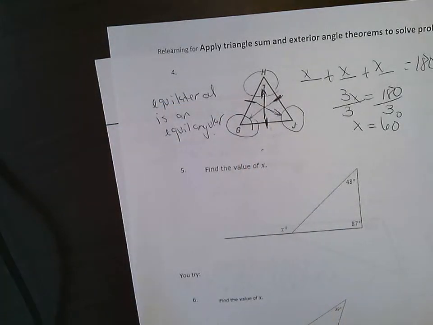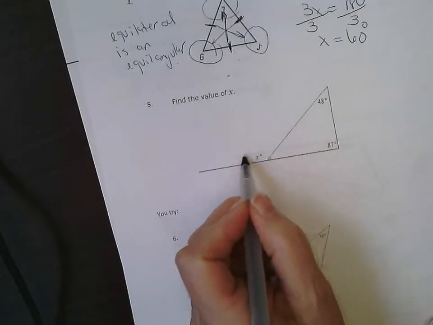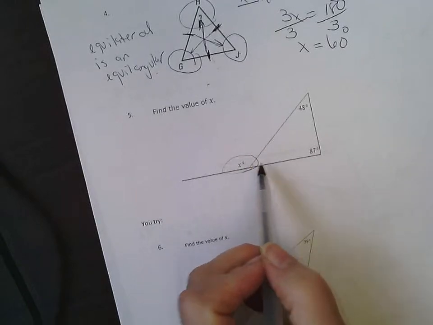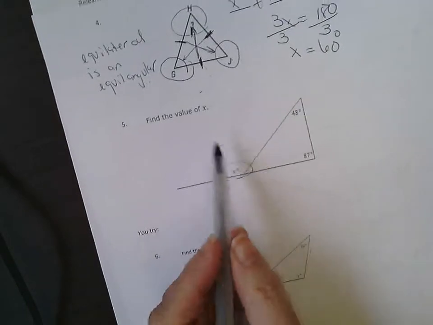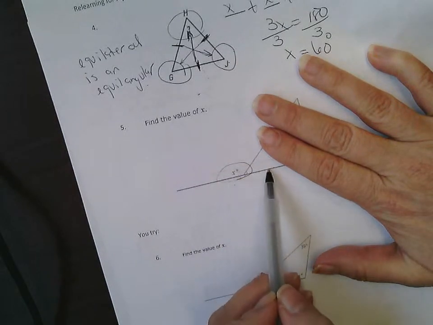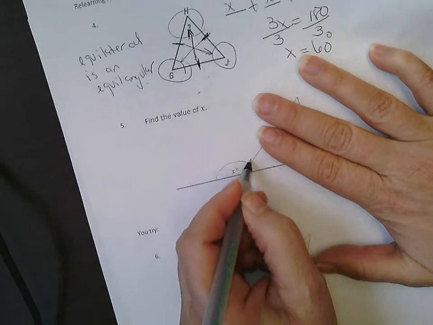The last bit we're talking about in here is what's called an exterior angle. It's on the outside. It's not inside. Now there's more than one way that we can find them. We can see that these angles right here are supplementary. This is just what we did at the very beginning of the year.